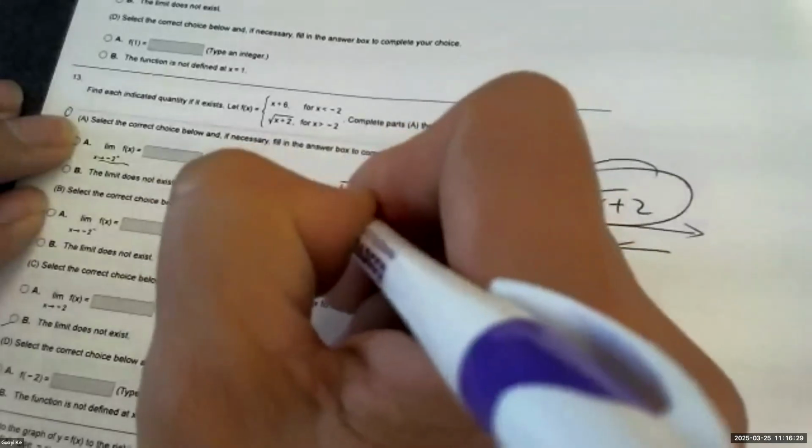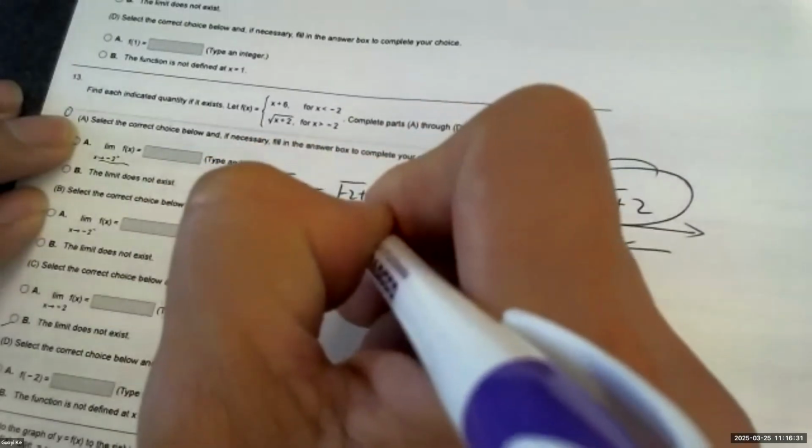Plug in, we're gonna get -2 plus 2 equals 0. Square root of 0 is 0, right? X approaches -2 from left hand side, right? So we have this guy. Plug in equals 4, right? These two are not equivalent, so it should be doesn't exist.